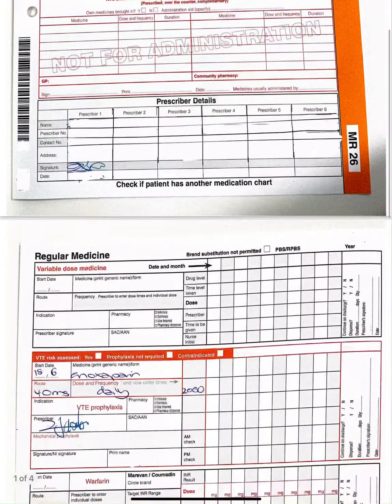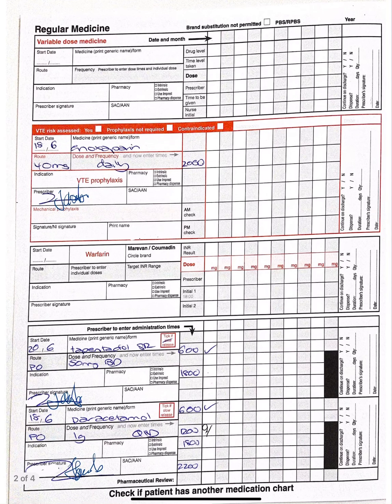And then as we move down to page number 2, you can see at the top here is where we've got the regular medications or medicines which are given on a daily basis. For a start again, you can see here we've got the variable dose medicines. Here is where the doctors will prescribe medication where the dosage will keep on changing.